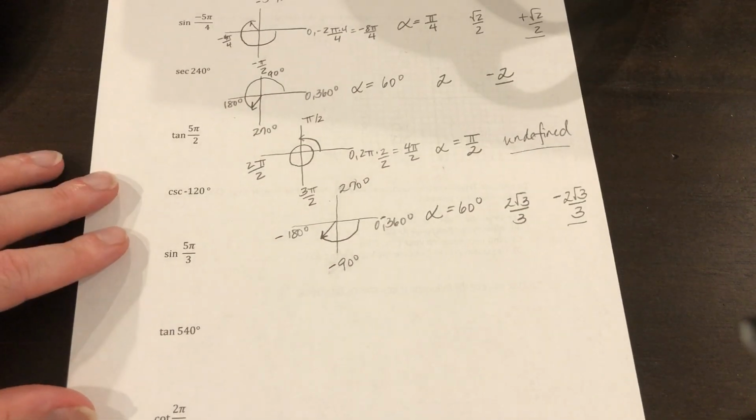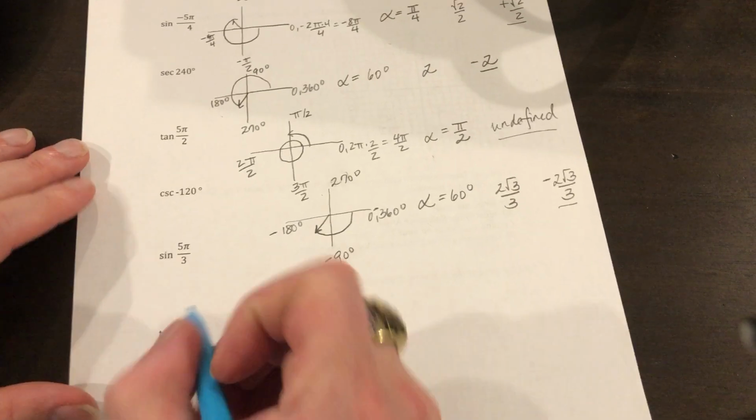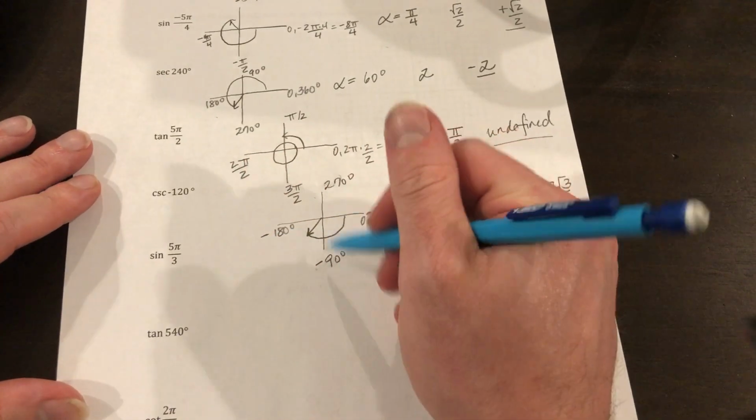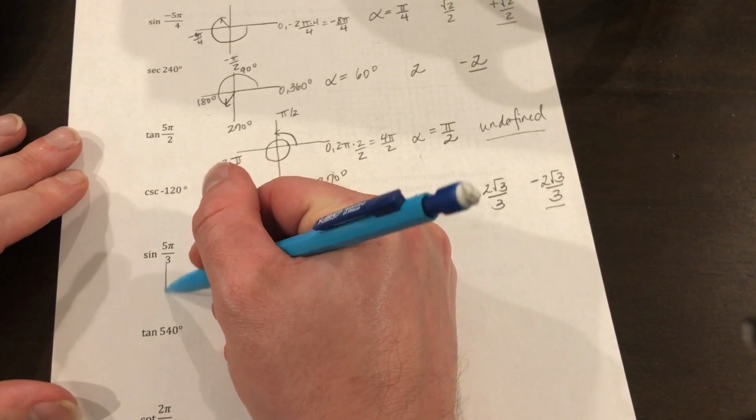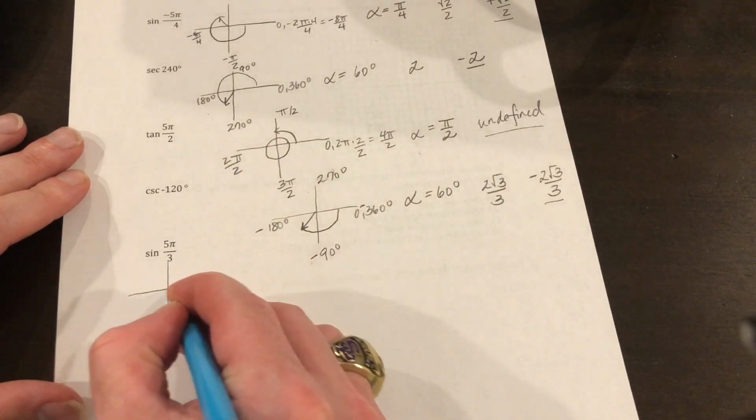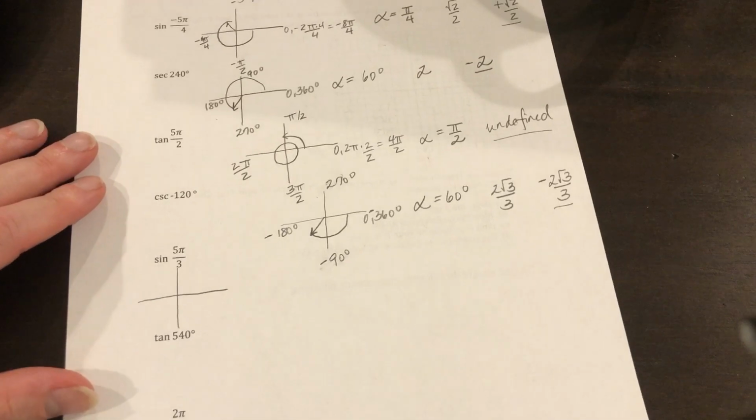Okay, sine of 5 pi over 3. Try and get my graphs in a little bit better spot. That's why I hate typing out notes.